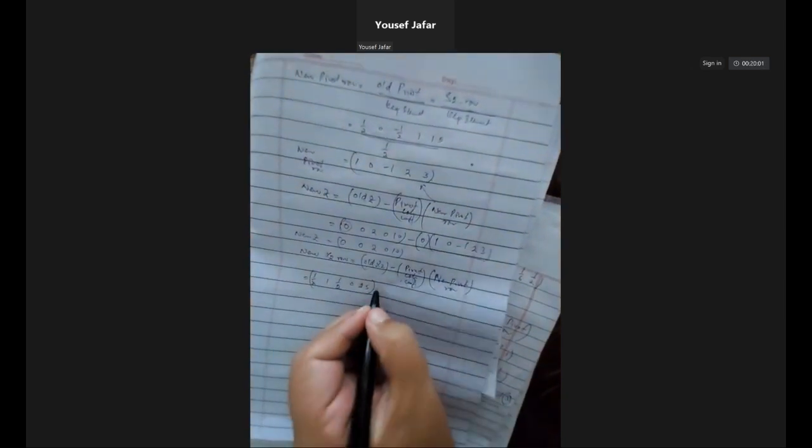The old x2 is 1 over 2, 1, 1 over 2, 0, and 2.5. And the pivot column coefficient here is 1 over 2. And the new pivot row is 1, 0, minus 1, 2, and 3.